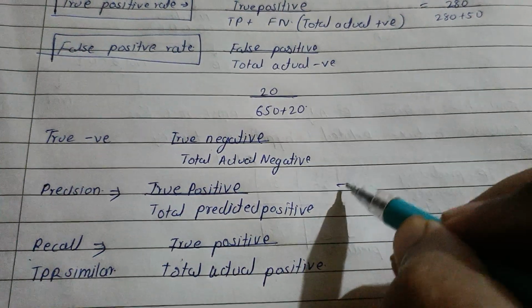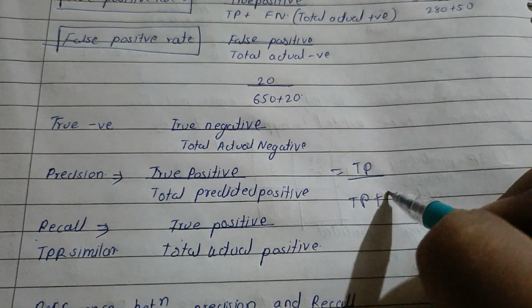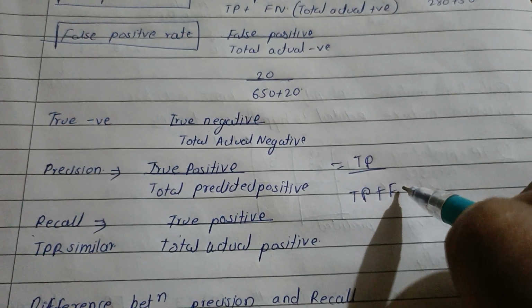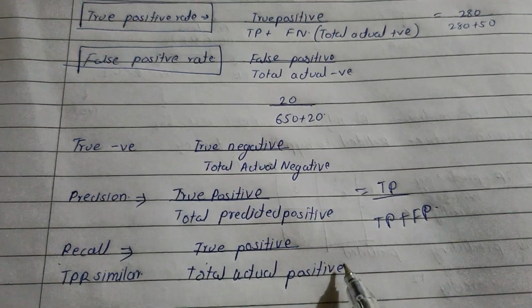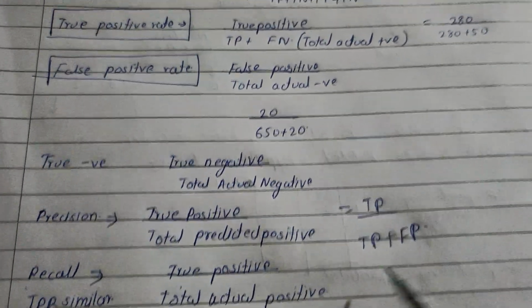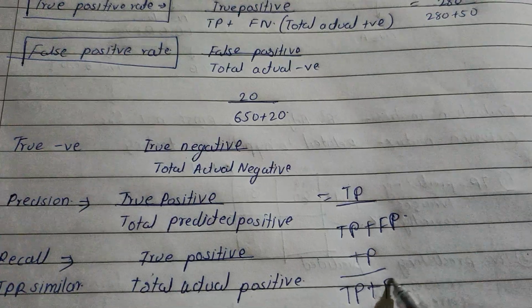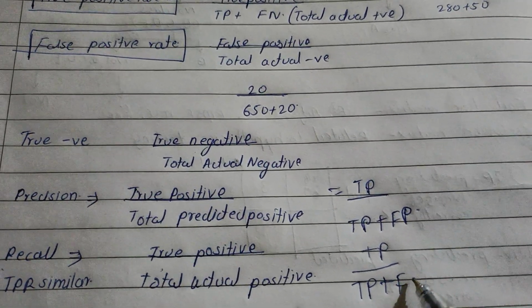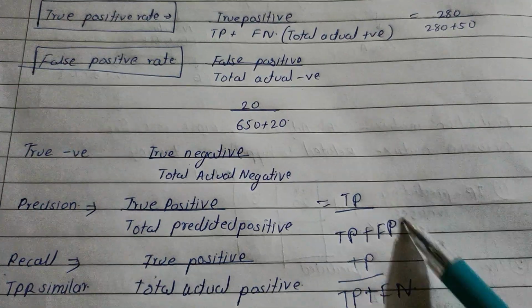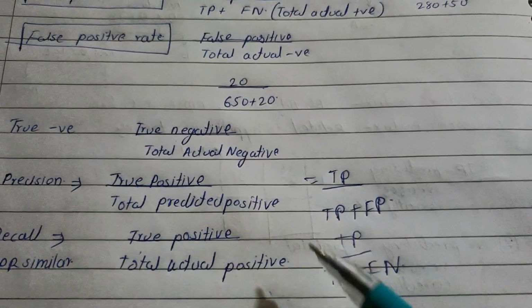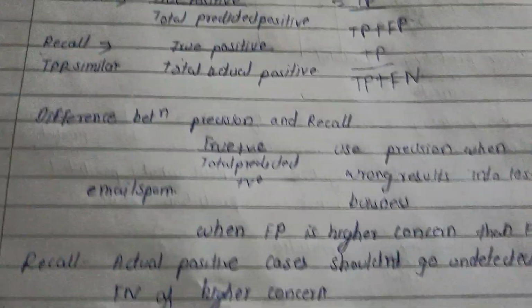So what is precision? Precision is true positive divided by true positive plus false positive, that is, total predicted positive. And what is recall? Recall is true positive divided by total actual positive, so true positive divided by true positive plus false negative. Whenever my false positive is of actual concern, I'll go for precision. Whenever my false negative is of more concern, I'll go for recall.